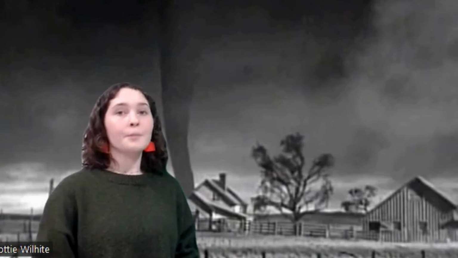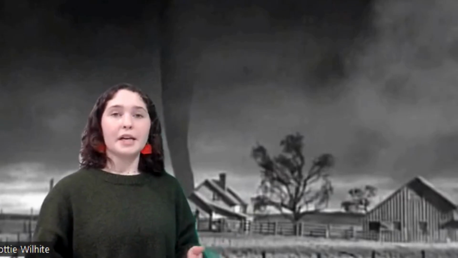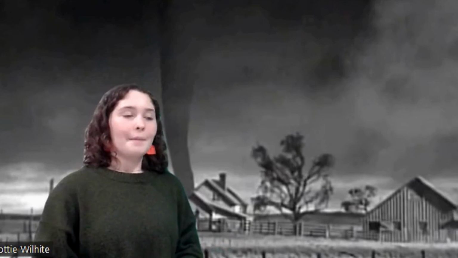Oftentimes there's a small tornado called a dust devil. It's still a tornado, it's still a vortex, it's just not as powerful. They mostly happen around farm times in the spring and summer, but still pretty dangerous. You don't really want to get caught up into one.